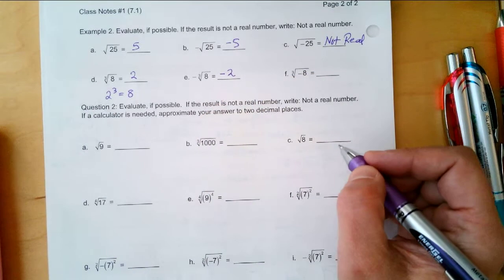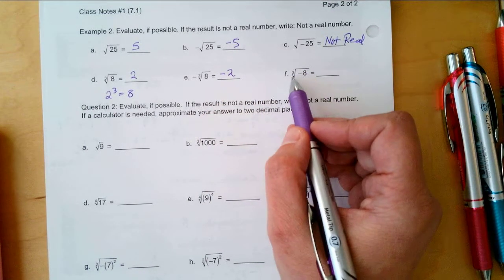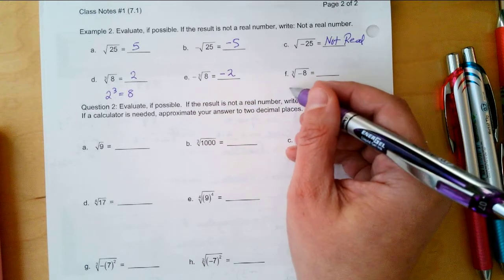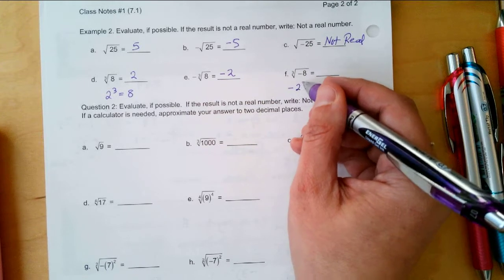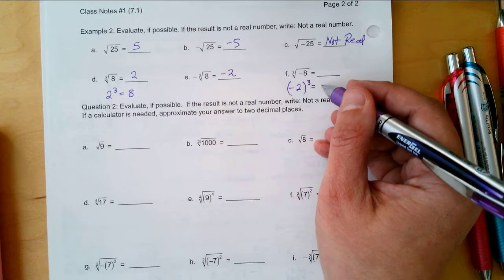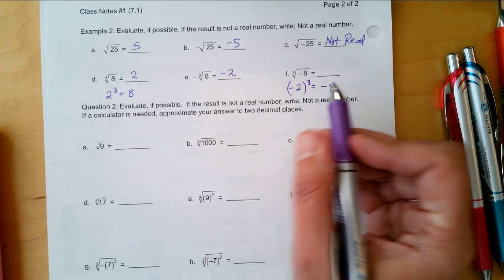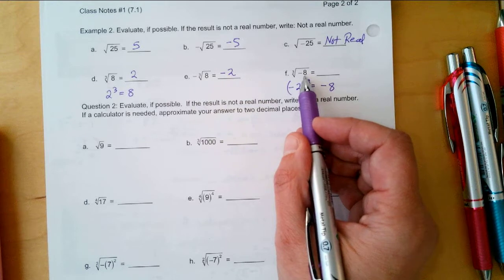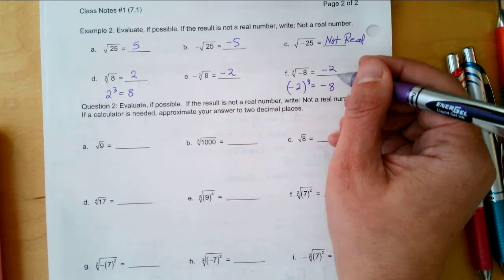What about the negative cube root of 8? That'd be negative 2, right? What about the cube root of negative 8? So actually, you guys, if I took negative 2 to the third power, I would get a negative 8. So actually, when the index is odd, we can have a negative inside. So this would actually be negative 2.